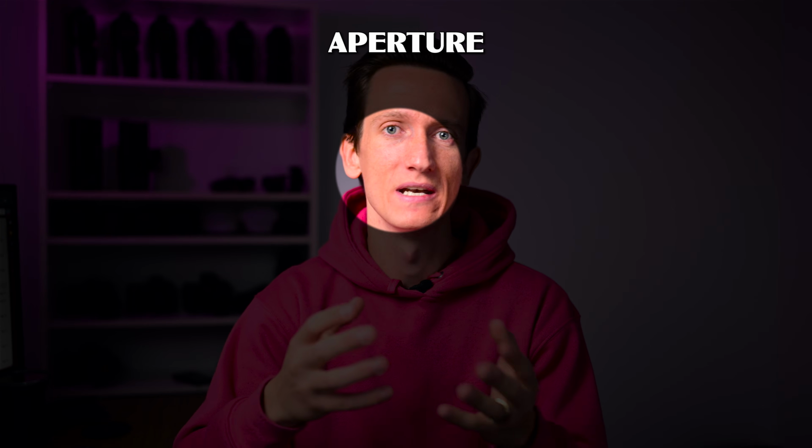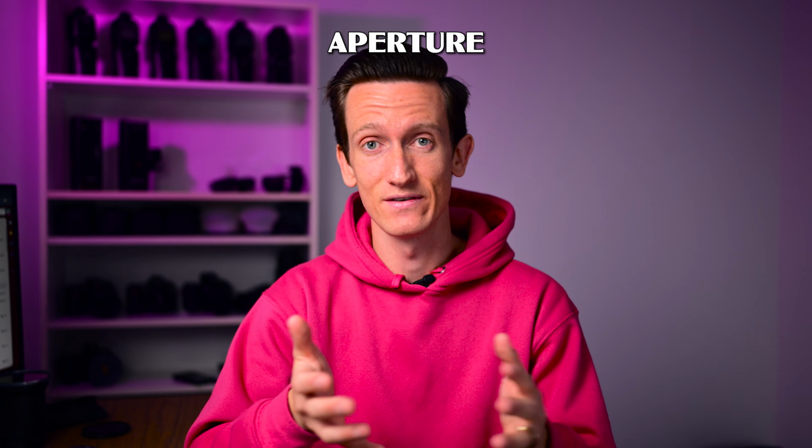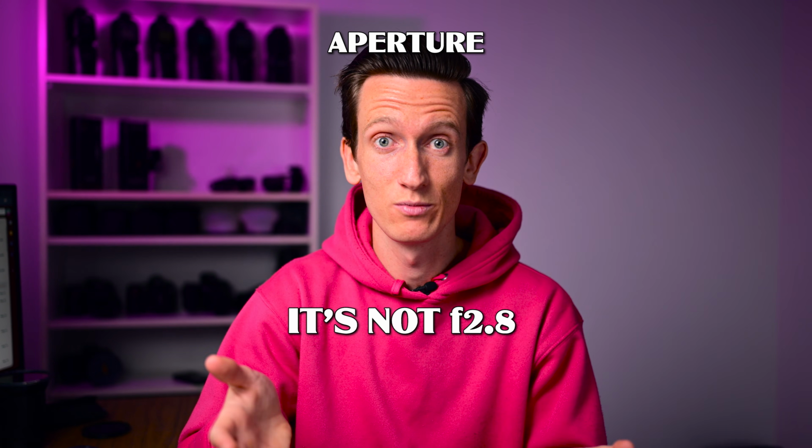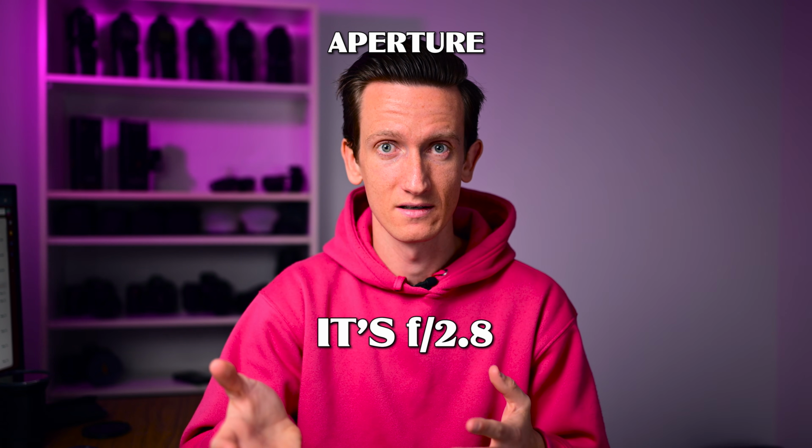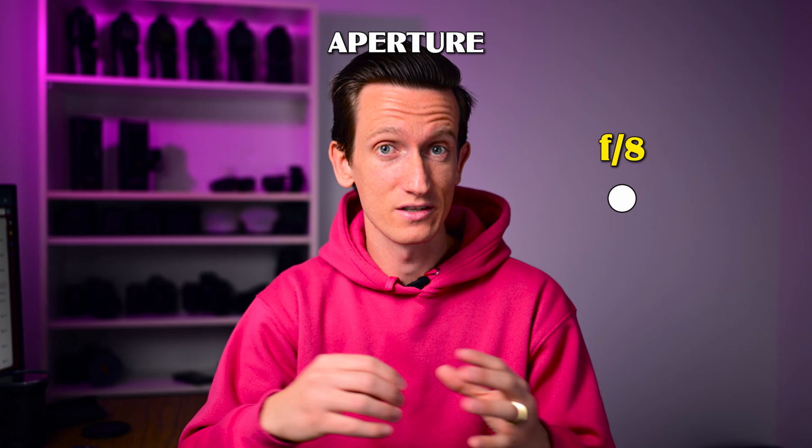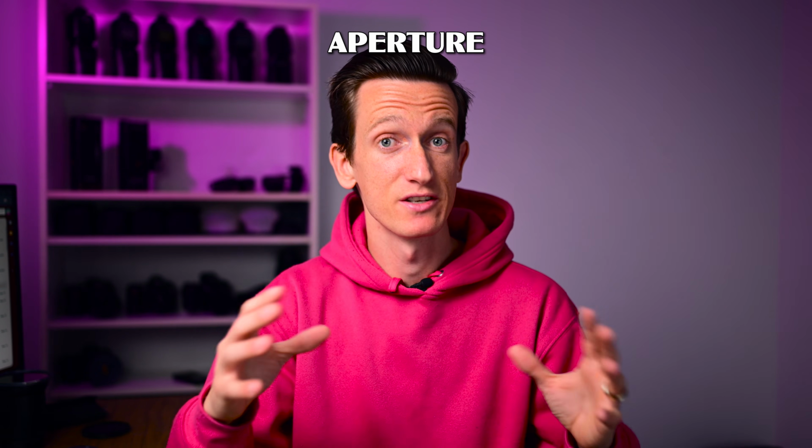Firstly, aperture is how wide or how narrow the lens opening is. If it's a big number like f16, that means it's a small aperture opening. I know, it's a little bit confusing, but you've got to remember that aperture is given as a fraction. It's not f2.8, it's f over 2.8. So as the number on the bottom of the fraction gets bigger, the aperture opening gets a lot smaller. f8 is a lot smaller than f1.2. Now, the smaller the hole, the less amount of light gets through in a given amount of time. The wider the hole, the more amount of light gets through in a given amount of time.